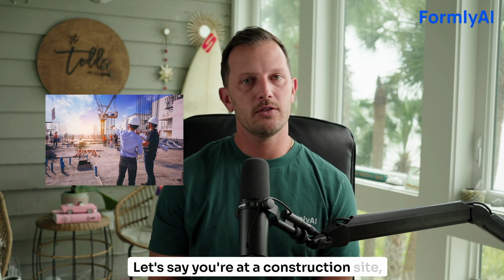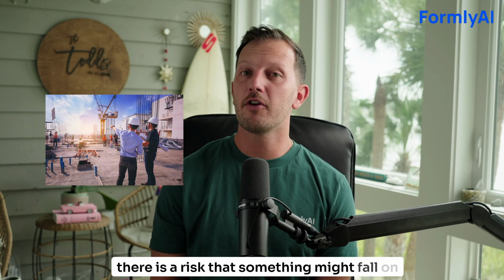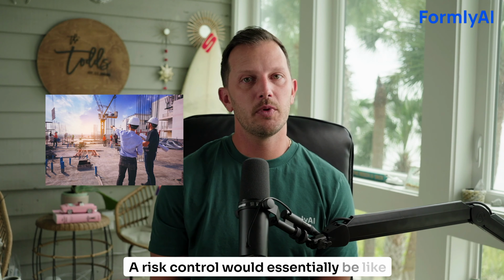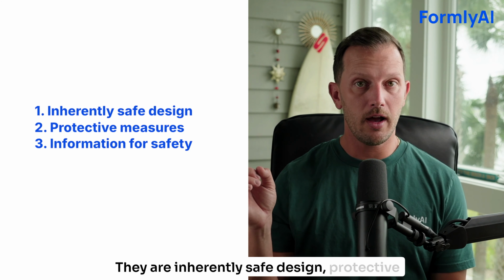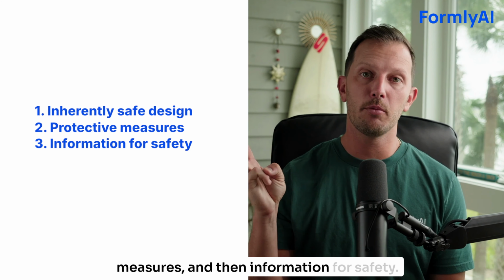Let's say you're at a construction site. There is a risk that something might fall on your head. A risk control would essentially be like wearing a hard hat in that situation. Risk controls for medical devices come in three flavors. They are inherently safe design, protective measures, and then information for safety.